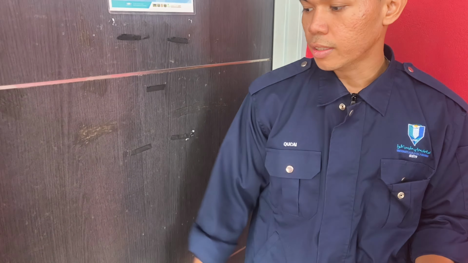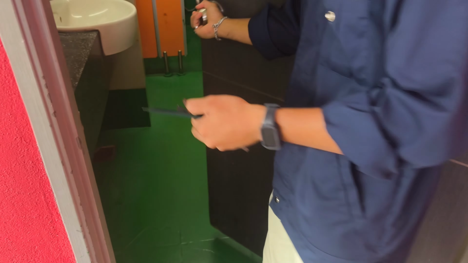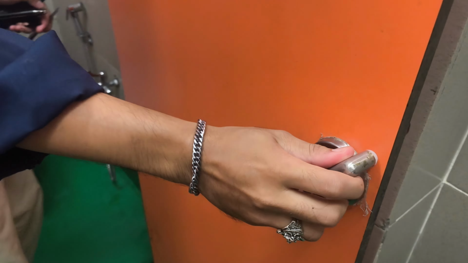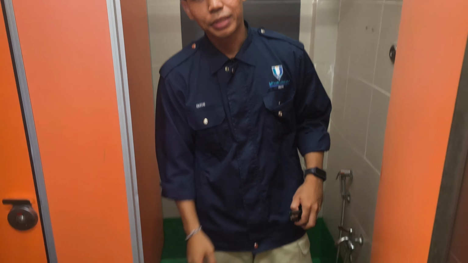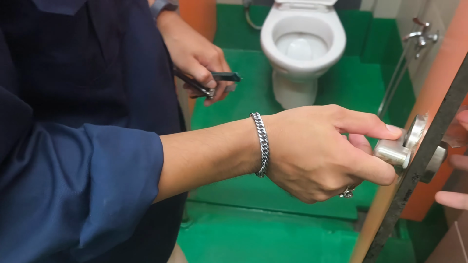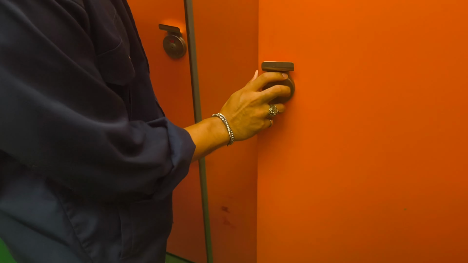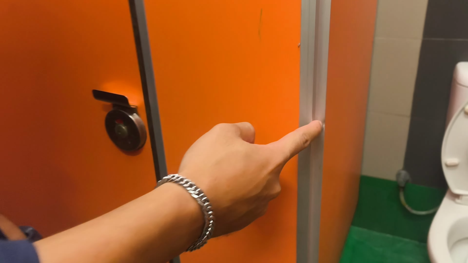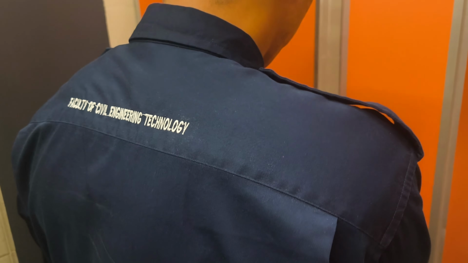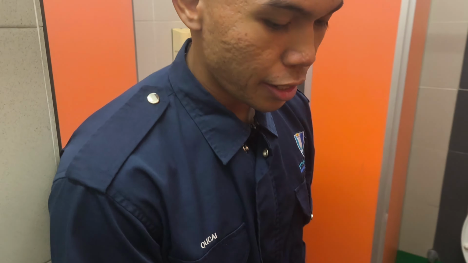Okay. Now the function. Okay, it's okay on this part. Open the door. This does not apply because you can't lock it properly. It doesn't function. You can't lock it properly because there's a bend on the steel part. But this is okay. But one doesn't comply and one complies. So it's not okay.